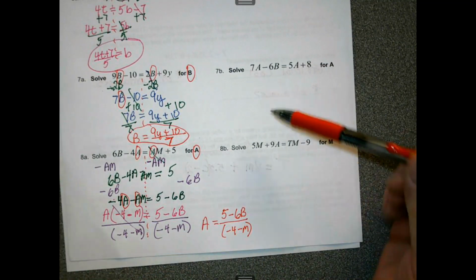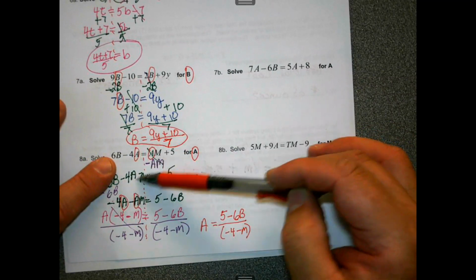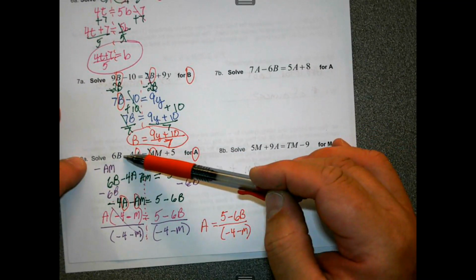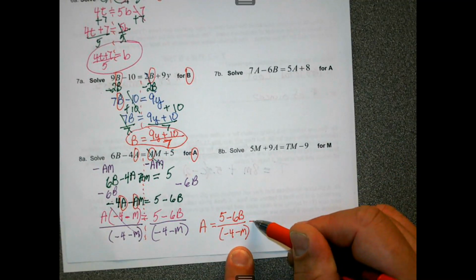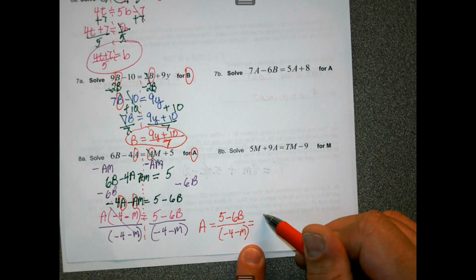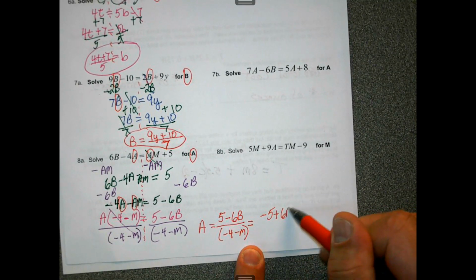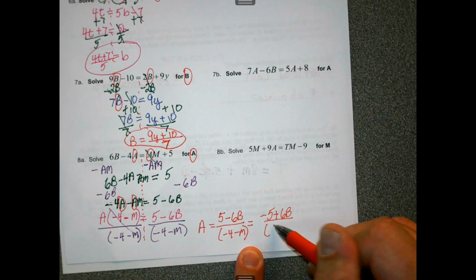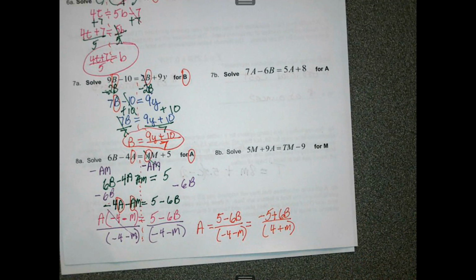Now, if you did it the better way, the smarter way, and added 4A and subtracted 5, you'll get a different answer, but it's actually the same. You'll get 6B minus 5, all the signs would change, over 4 plus M. Either way.